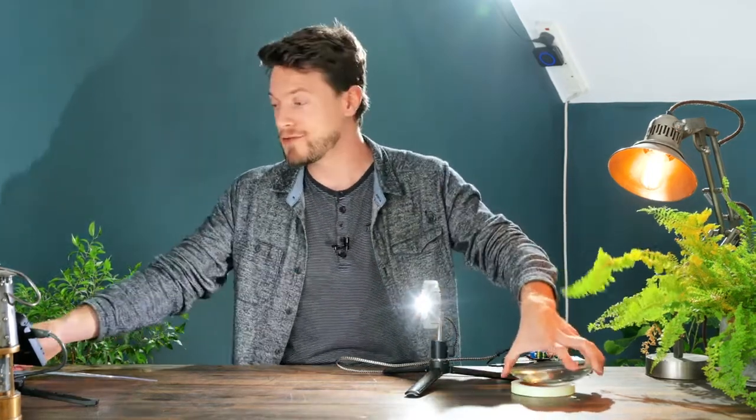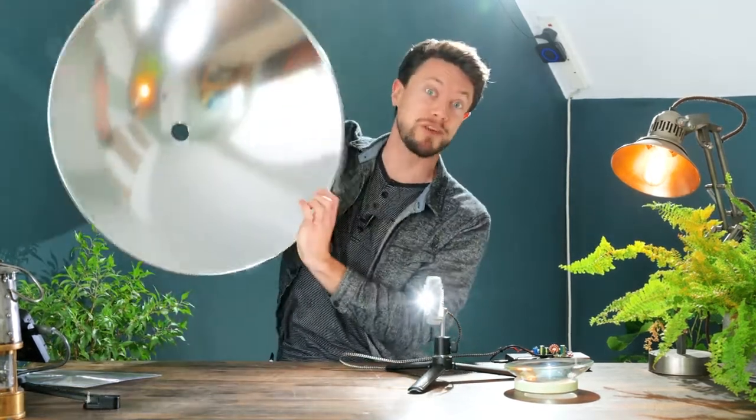And even if you use lenses of the Fresnel variety, this can get pretty expensive, and you still have some issues to contend with, such as chromatic aberration, which is the rainbow effect you see at the edges. Thankfully, however, there's another way of collimating light rays, which is to use a parabolic reflector.